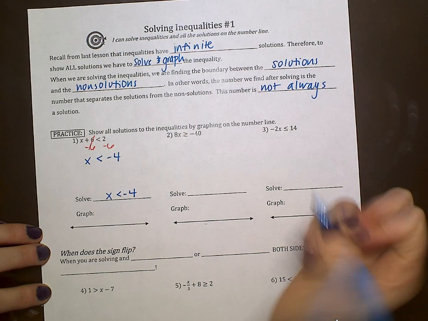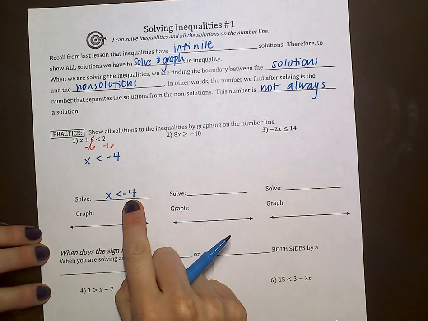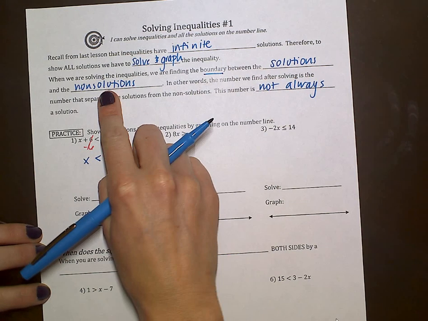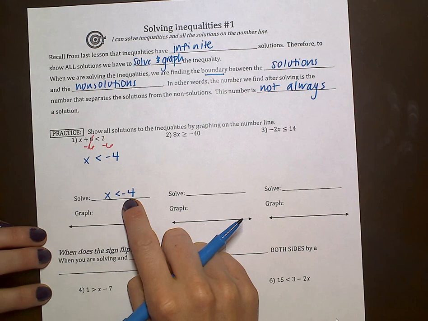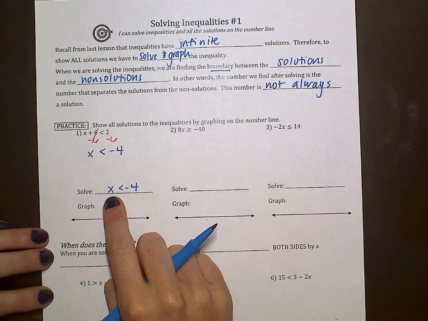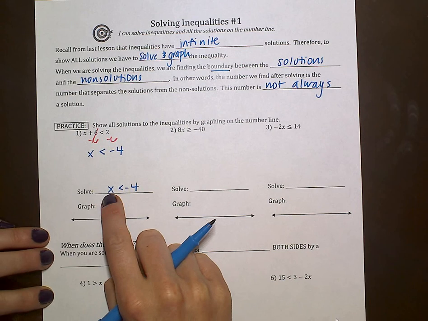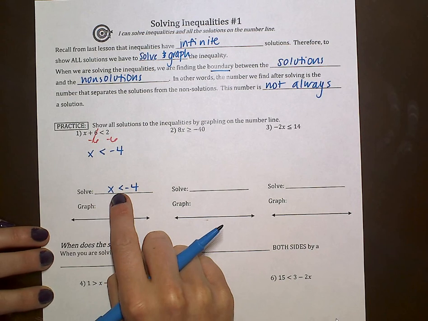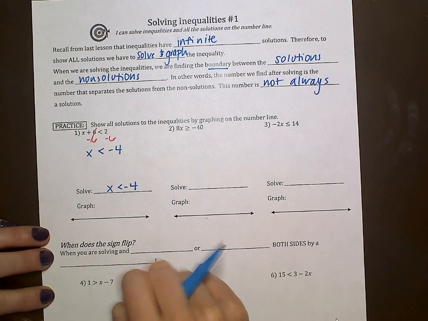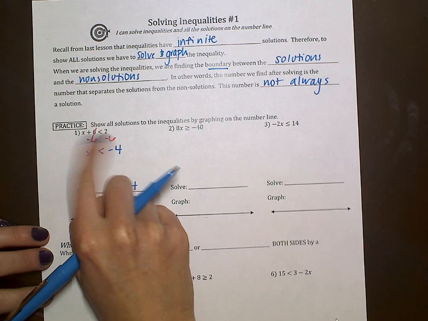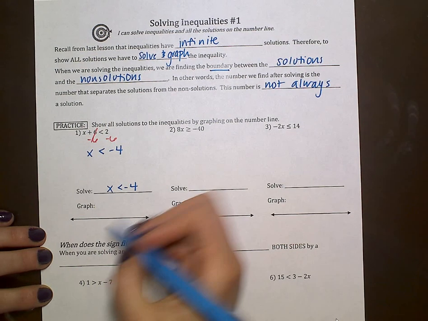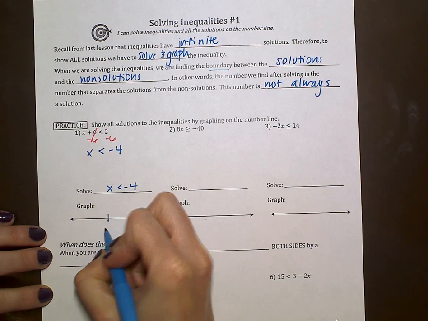Now, this is the number that I'm talking about when I say it's the boundary between the solutions and the non-solutions. This separates where the answers are and where the answers are not on the number line. Because x represents the answers, that's any number that's smaller than negative 4. So I can plug any number smaller than negative 4 into this original inequality, and it would make it true. So if I graph this to show the answers, let me get negative 4 on here.